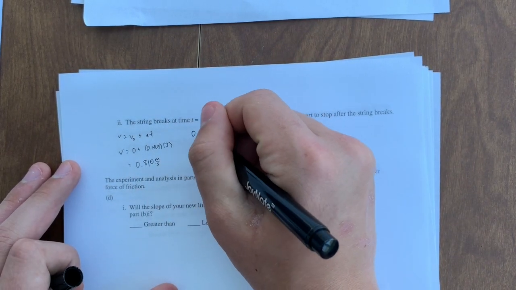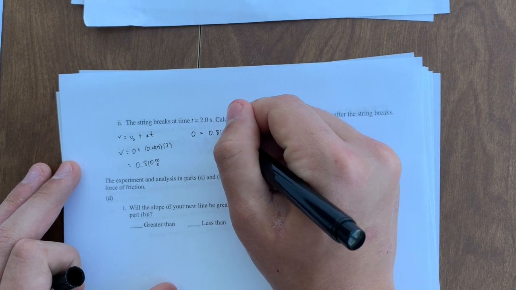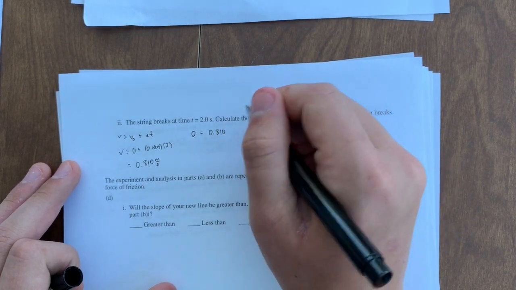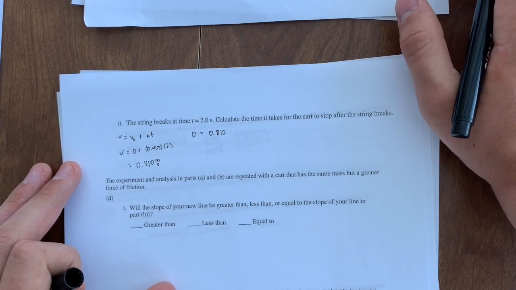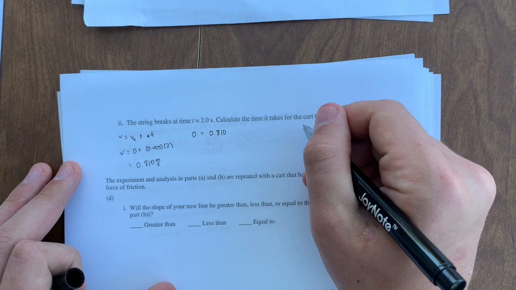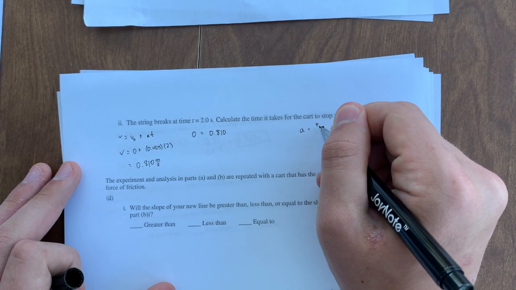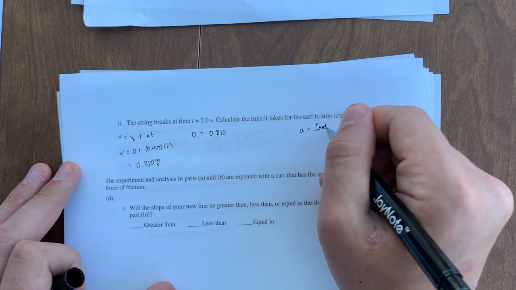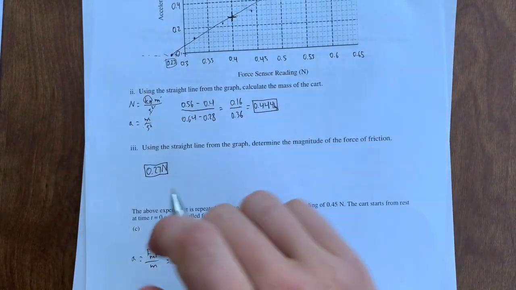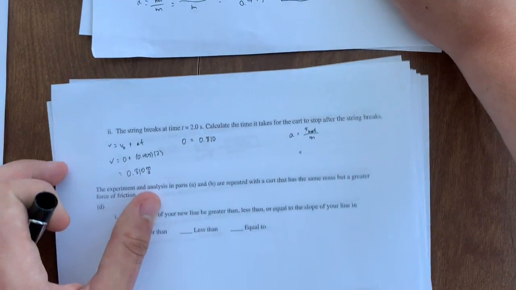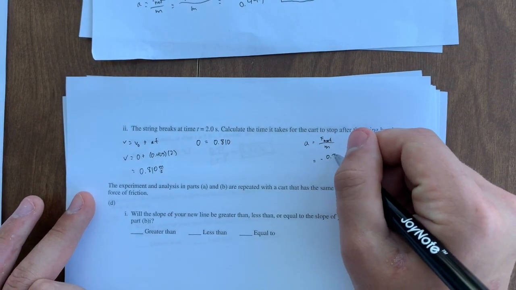Now we can use the same equation, but the final velocity is going to be 0, and the initial velocity is going to be 0.810, and then the acceleration is going to be caused by the friction force. So again, acceleration equals F net over m, which equals the friction force, 0.27 newtons, and it's negative, so negative 0.27.